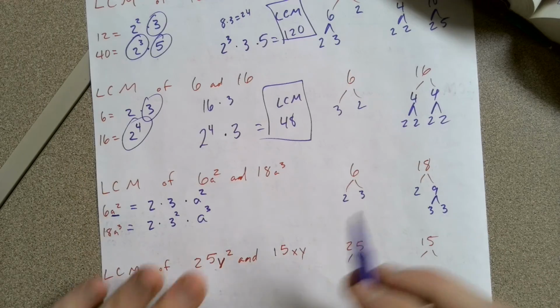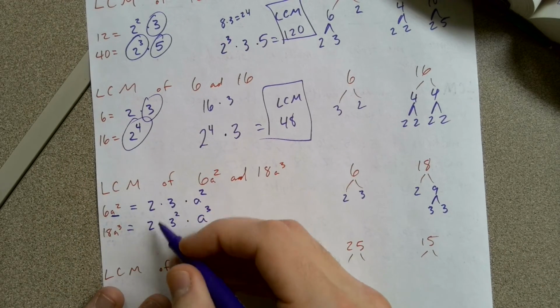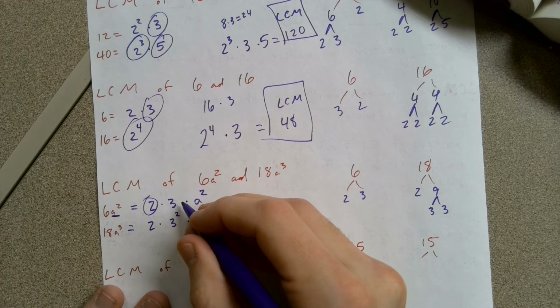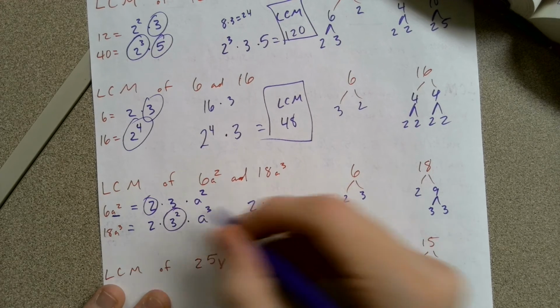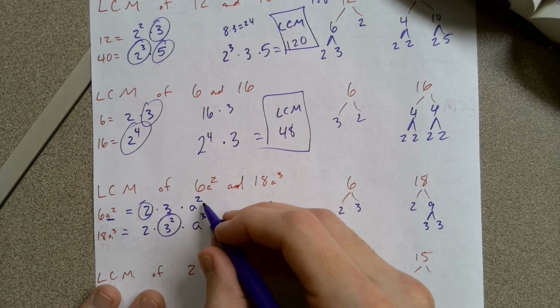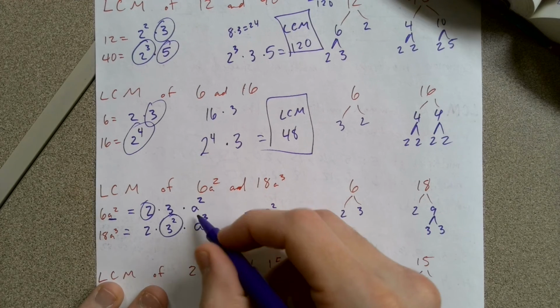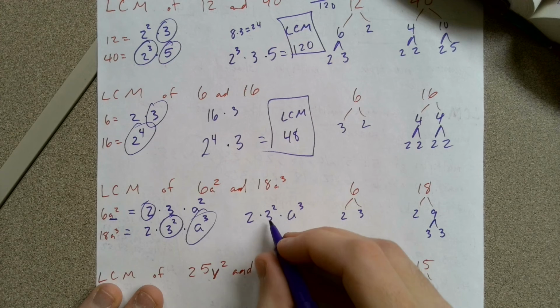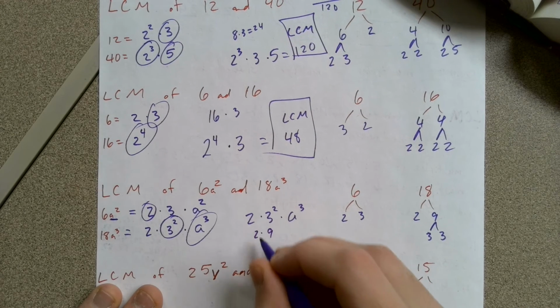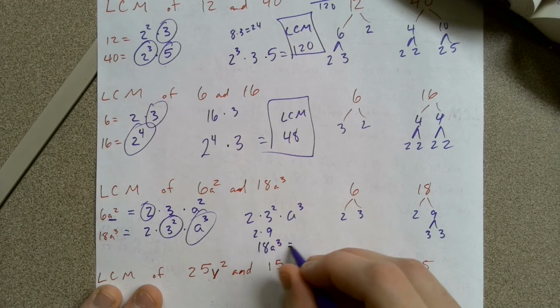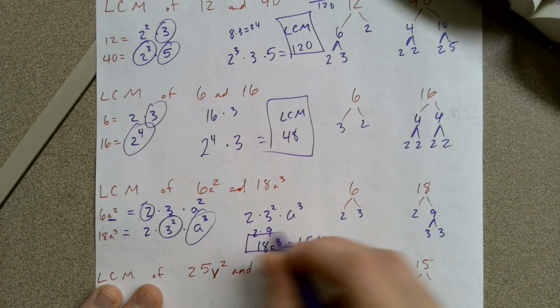Okay, we have to pick out the greatest power of each factor. So first 2, they both are just 2 to the first power, so we're just going to take this one. Doesn't really matter which one we take. 3, I have a 3 to the first power and a 3 to the second power. I'm going to take that 3 to the second power because it is the greatest of them. And our a's, we have an a to the second power and an a to the third power. We're going to take a to the third power because it's bigger. Finally, connect these up. This is going to be a 9 right here. 2 times 9 is 18, times a to the third. 18a to the third is our least common multiple.